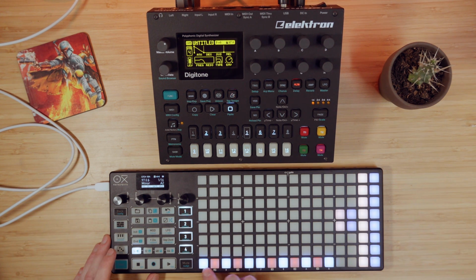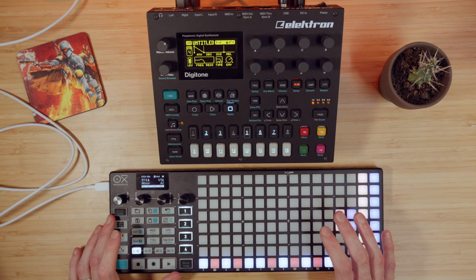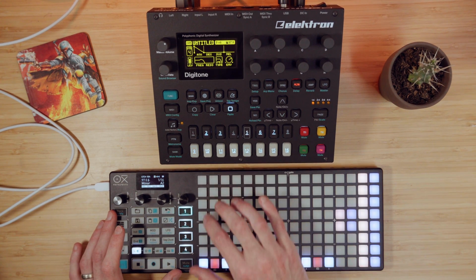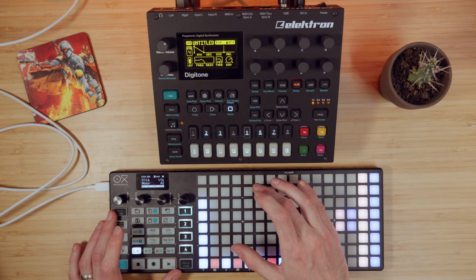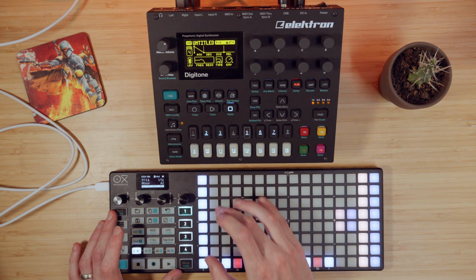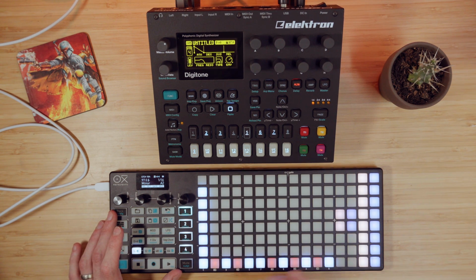We have notes in blue and red along the bottom. The blue ones are in the scale and red is out of scale. And I can adjust the probability that a particular note gets played by just tapping the column, and the higher up in the column I go, the higher probability that that note will get played. So the C is pretty high here and the F pretty low here. Let's enter a few notes.